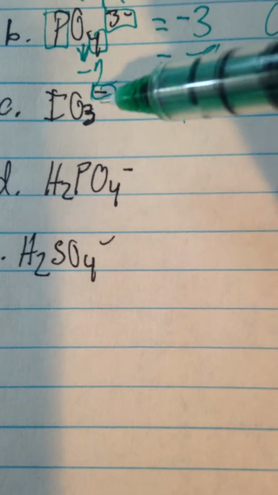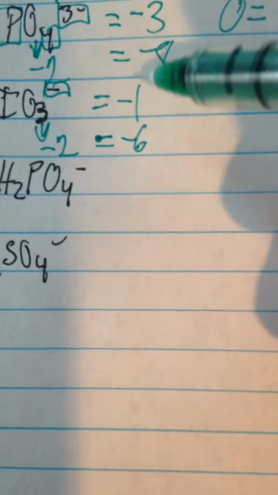Alright, this one, the whole thing's equal to -1 because of that little exponent. We know this thing's -2, so oxygen is equal to -2. And then the iodine, we know that is equal to -6 because it's 3 of the -2. We want it to equal -1 total, so iodine is +5. Oops, messed up the 5.